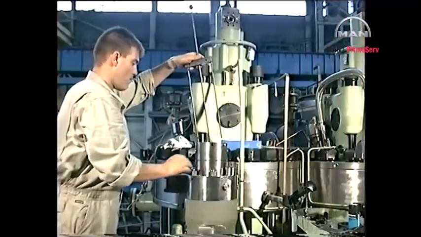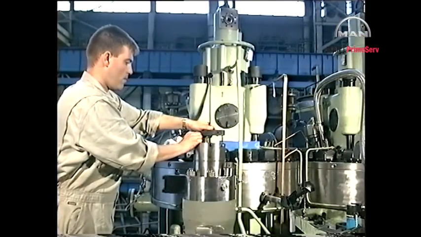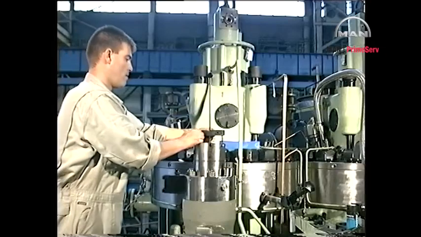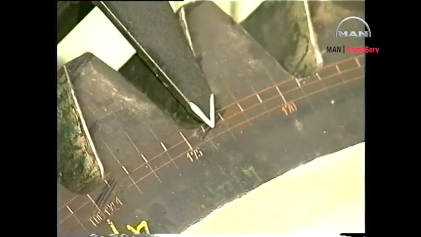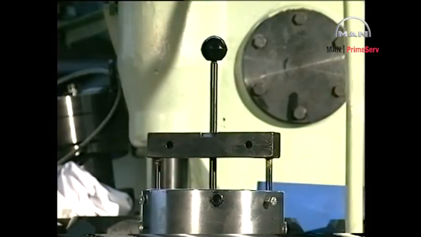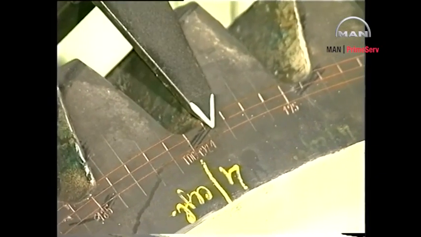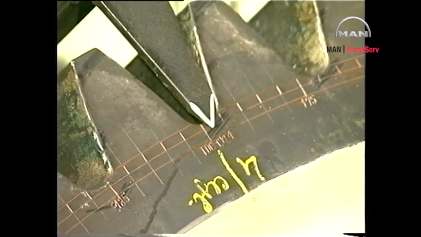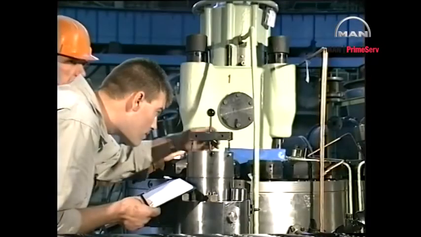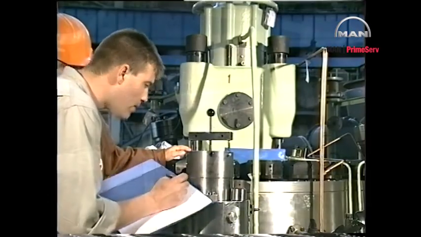Mount the measuring tool, making sure that it engages correctly with the bore in the top of the fuel pump plunger. Turn the cylinder concerned to top dead center. Read the actual fuel pump lead directly on the measuring tool.